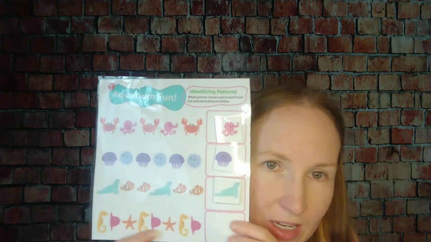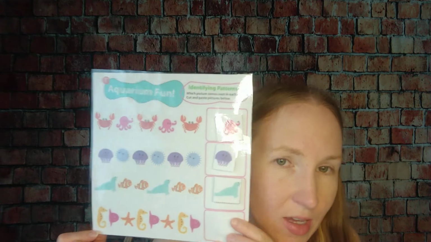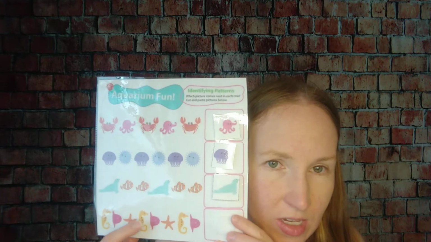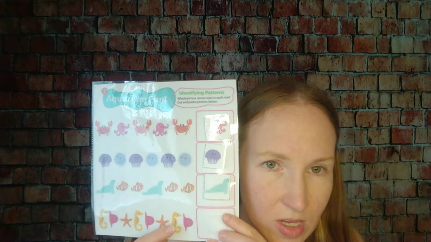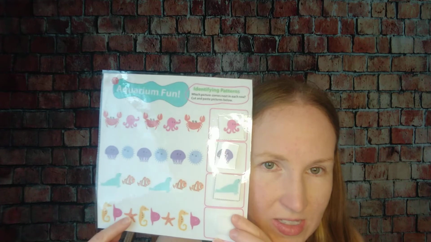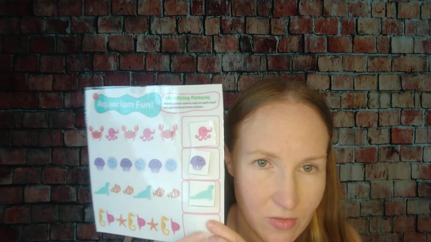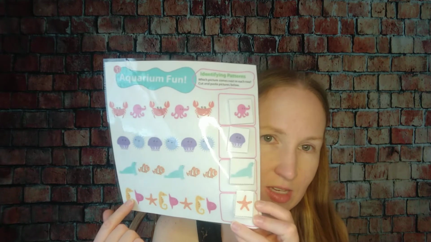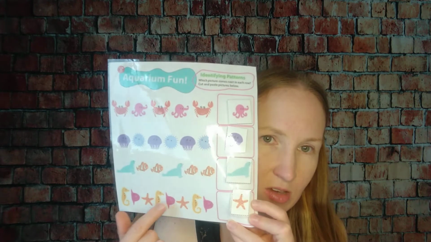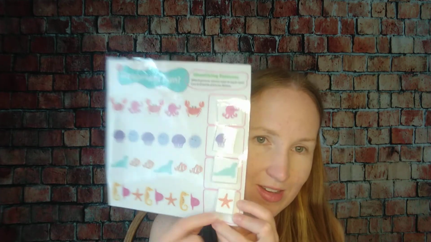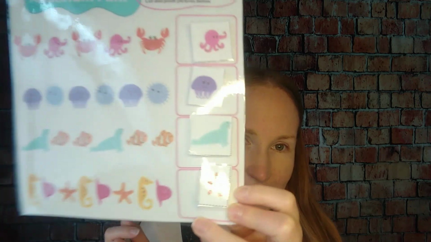All right, our last pattern. Looks like we have 3 in our pattern, so this might be a little trickier. We have seahorse, snail, starfish, seahorse, snail, starfish, seahorse, snail. Okay, what comes after the snail? A starfish, that's right. So let's see if we put that starfish on there. Does that sound right? Seahorse, snail, starfish, seahorse, snail, starfish, seahorse, snail, starfish. Did that sound right? I think so.